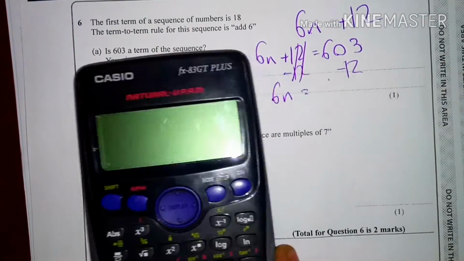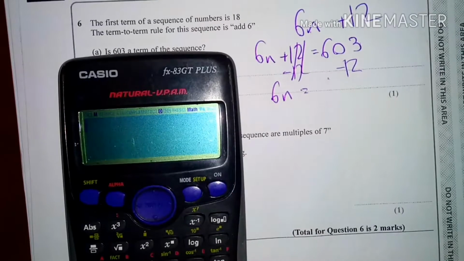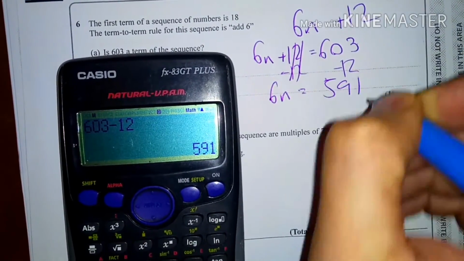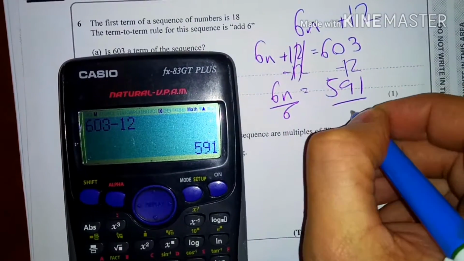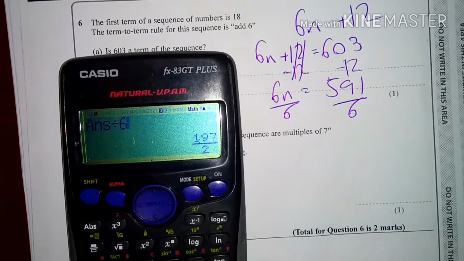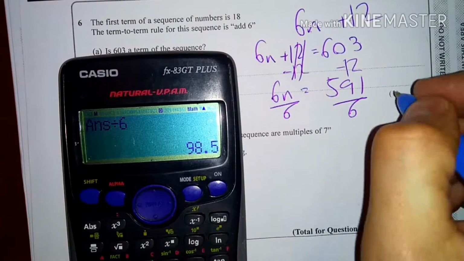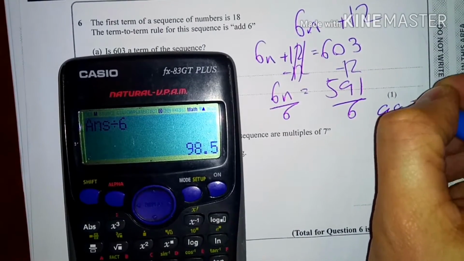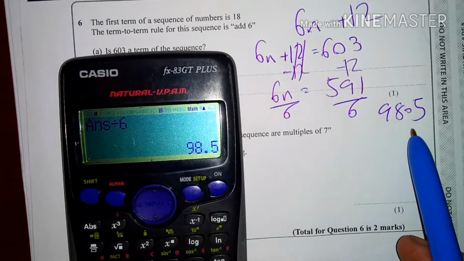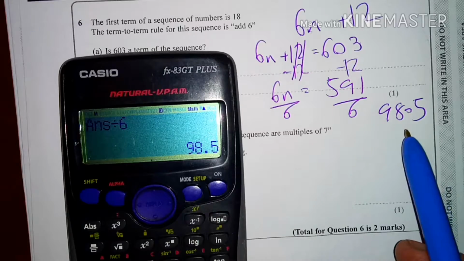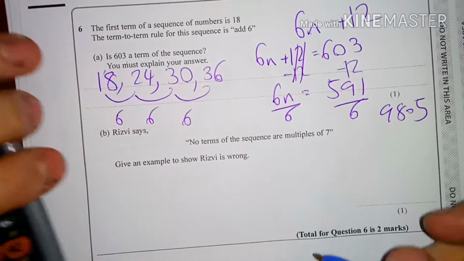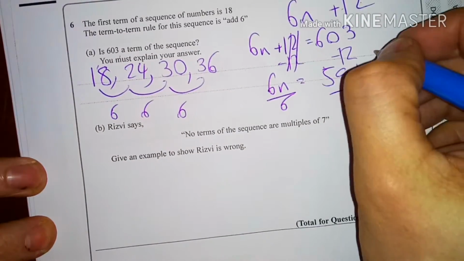Now, it's calculator paper, so I'm going to use my calculator for this, just to be safe. 603 minus 12 equals 591. And to solve it, I divide it by 6 divided by 6. Okay, which equals 98.5. Because that says 98.5, and that's not a whole number, we know it's not going to be in the sequence. So I run out of space here, but I have to say it's not in the sequence.